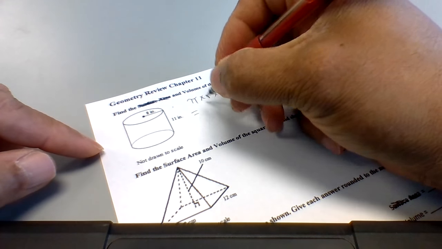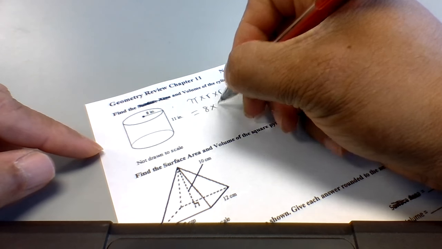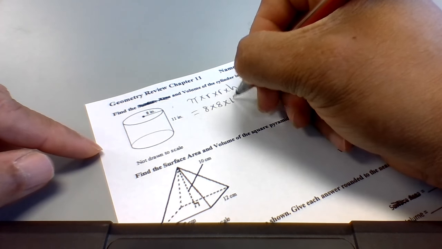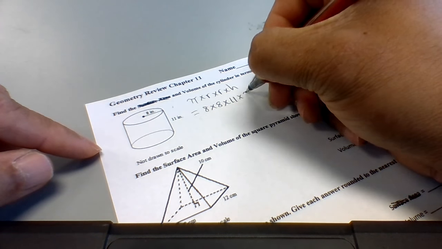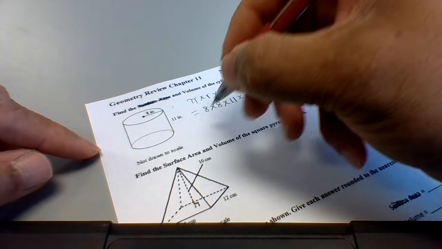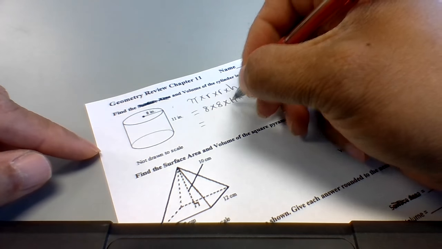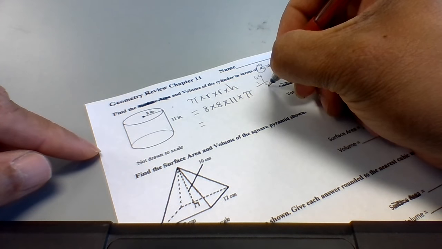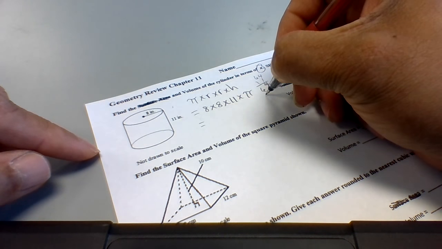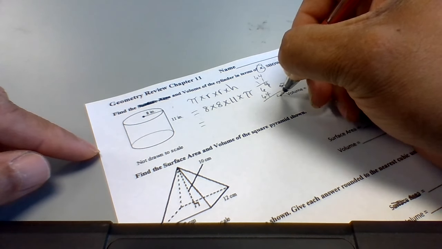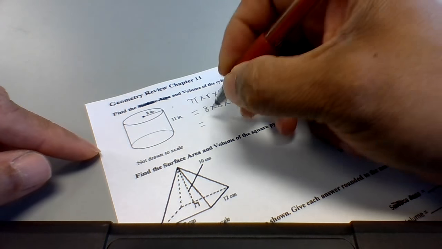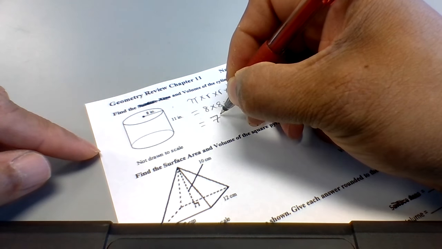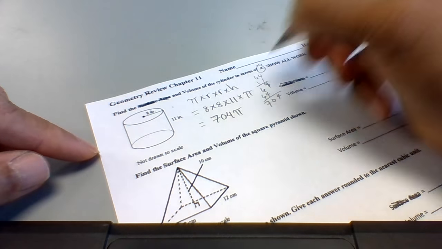So in this problem, it's going to be 8 times 8 times 11 times pi. It says leave it in terms of pi. So 64 times 11. 4, 6, 4, 6. So 14, 700. So 704 pi.